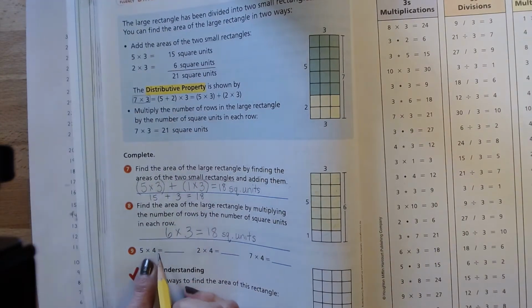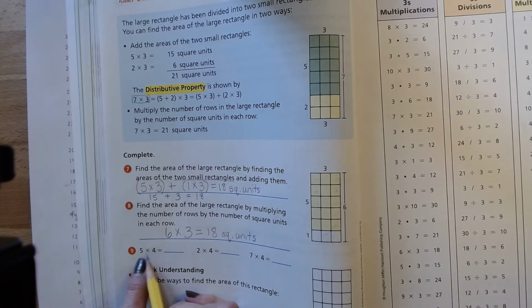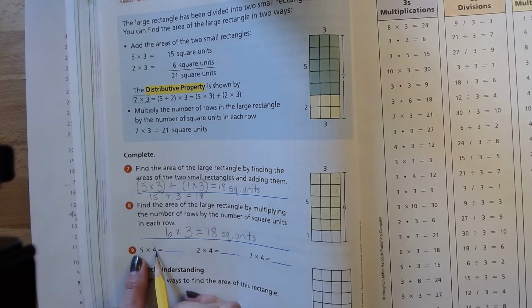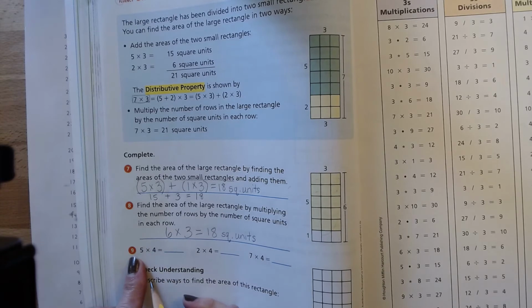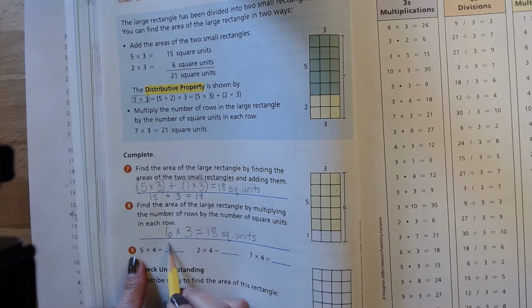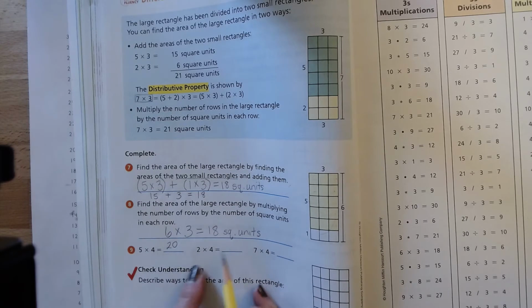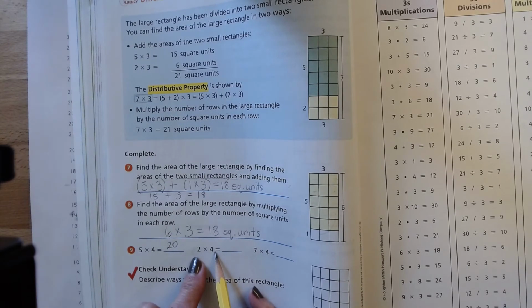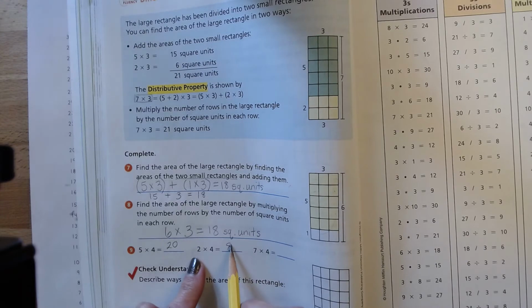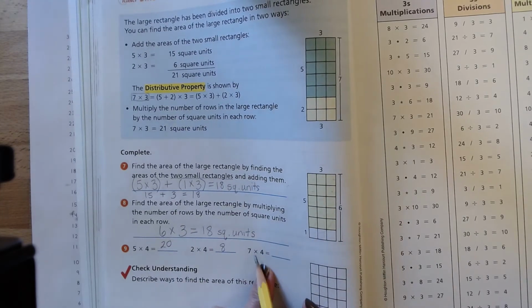Let's practice some multiplication facts. 5 times 4, 5 groups of 4. Remember, you can flip-flop those factors, you get the same product. So you could do 5 4 times, or you could do the number 4 5 times. I hope you got 20. How about 2 groups of 4? That's a double. 4 plus 4 more. That would be 8. Ooh, 7 groups of 4.